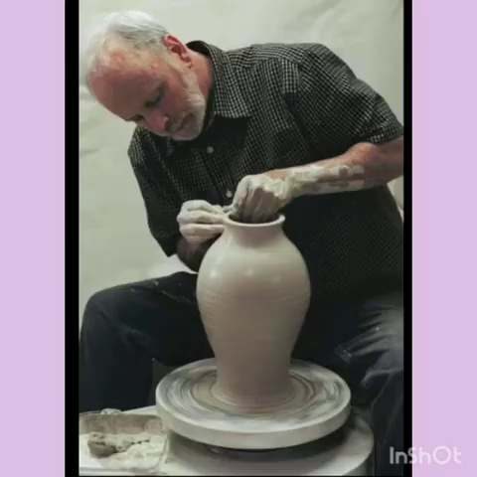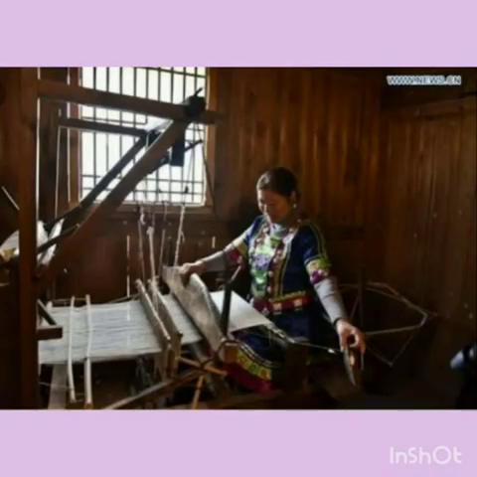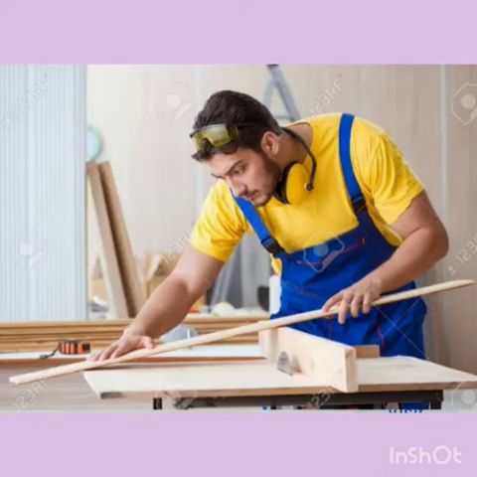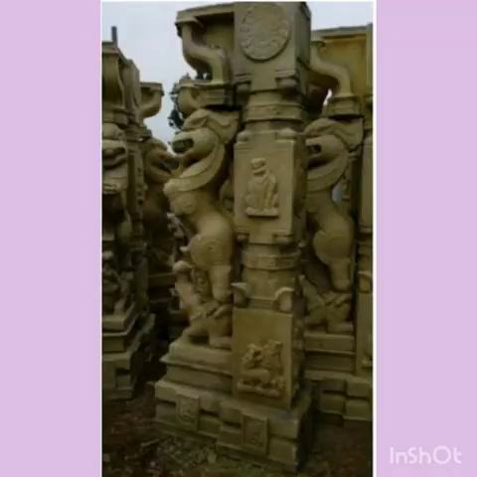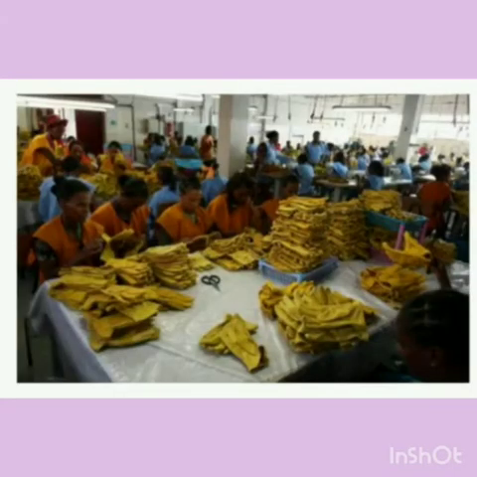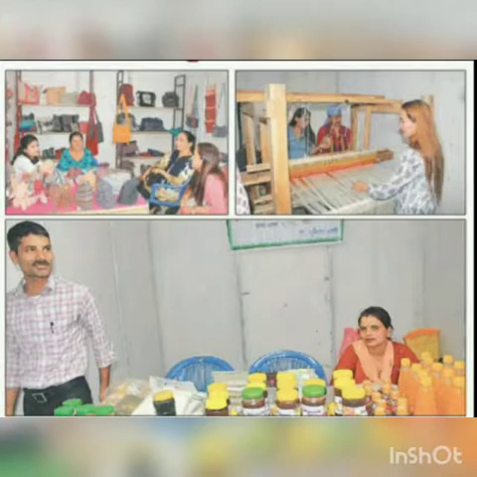Many of these industries engage in traditional handicrafts like pottery, weaving, carpentry, and sculpture. Cottage industries continue to provide employment to a large section of the rural population. Sometimes during an exhibition or sale, we can observe this type of cottage industrial products which are kept for sale.